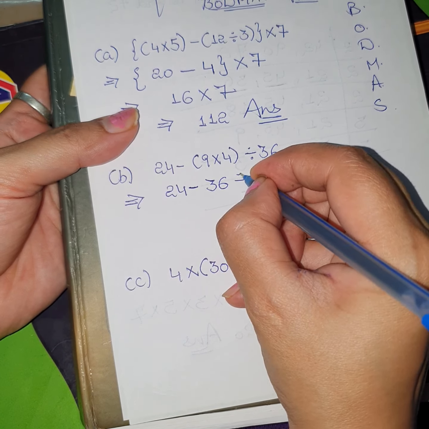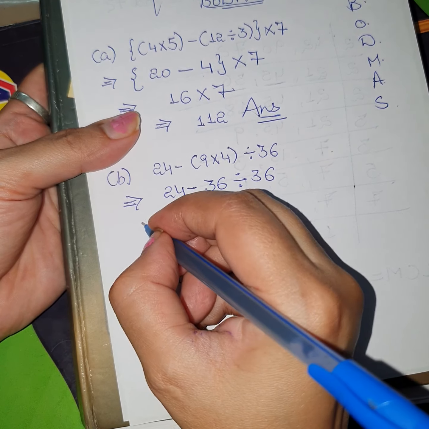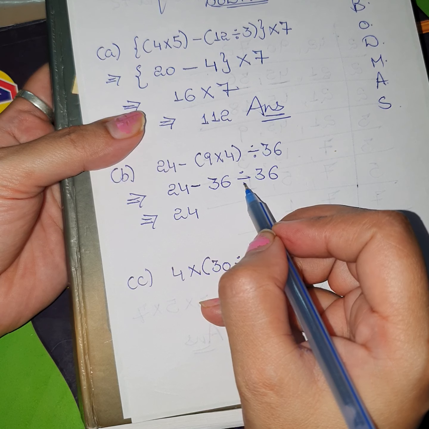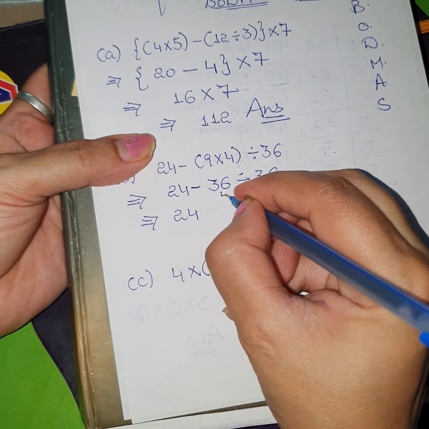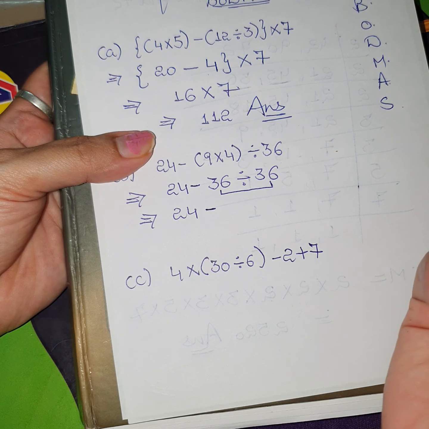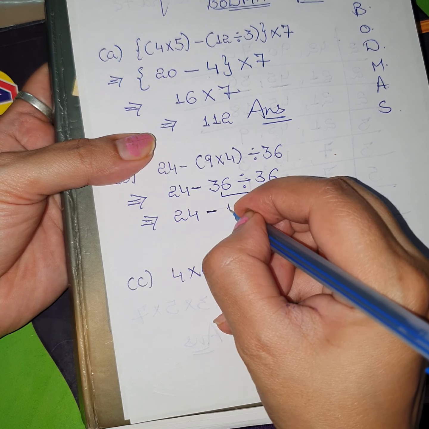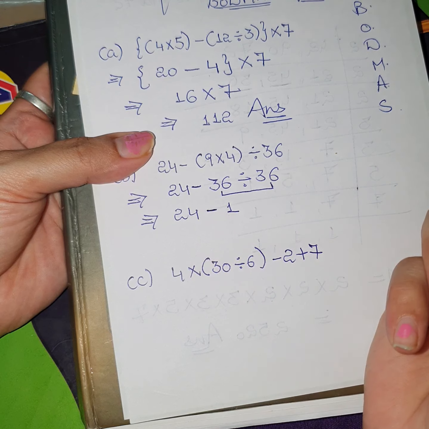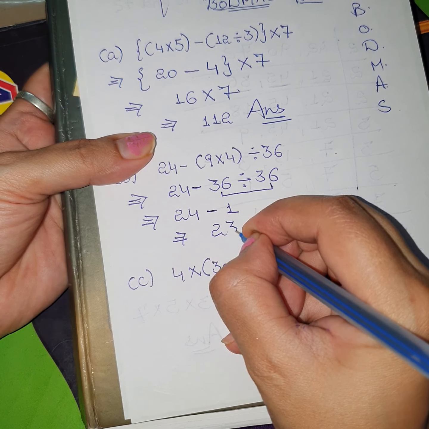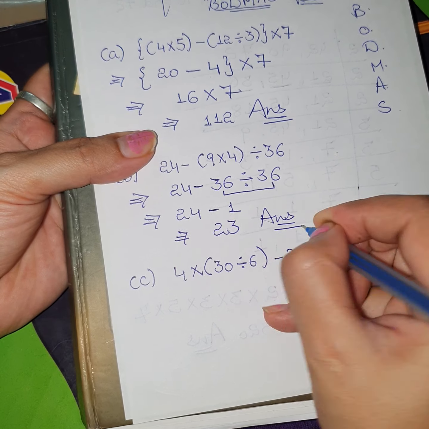Remove the small bracket, then divided by 36. So according to the BODMAS rule, subtraction and division are there. So firstly we will do the division. So divide 36 by 36. Whenever we divide any number by the same number, we get the result as 1. So 36 divided by 36 is 1, and 24 minus 1 is equal to 23. So this is the answer of your B part.